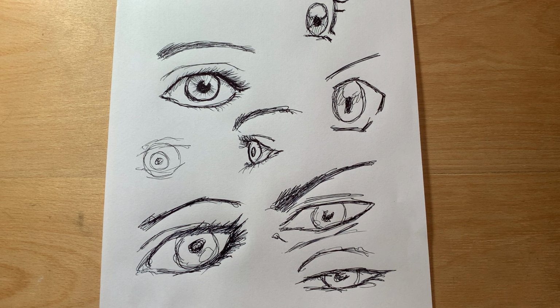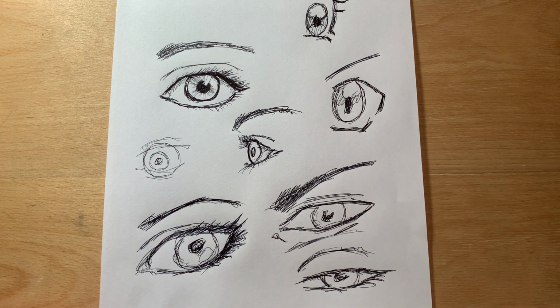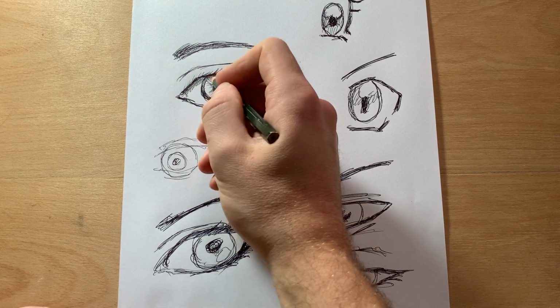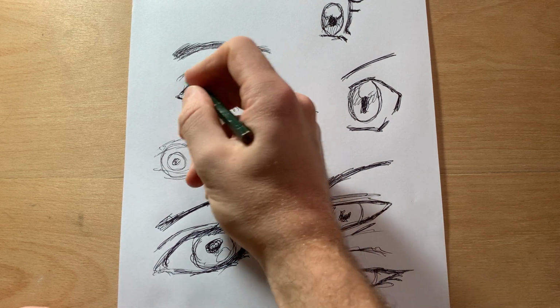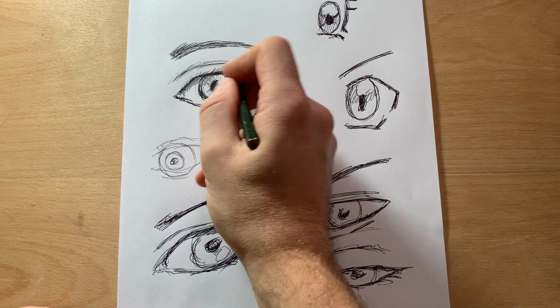An artist study is just a fancy way of saying a page that has lots of sketches of the eye. You're welcome to use any medium you like. I ended up just using a regular ballpoint pen. You can combine things, so I could take a pencil and start adding some shading on here to add some depth if I wanted to.